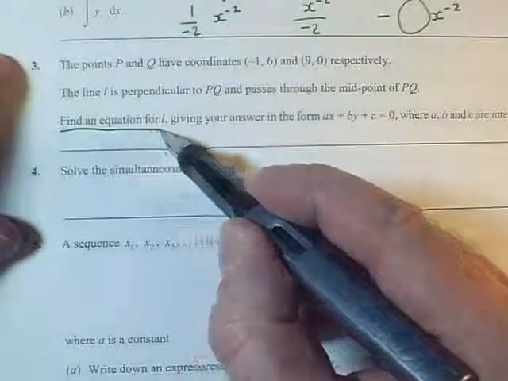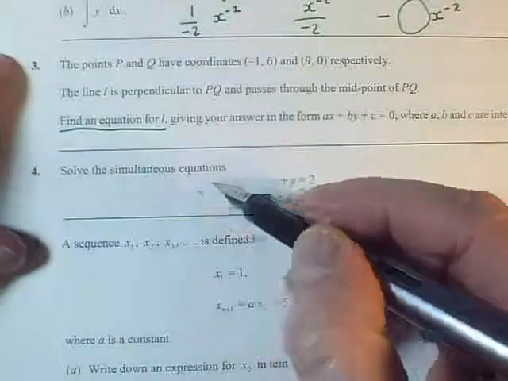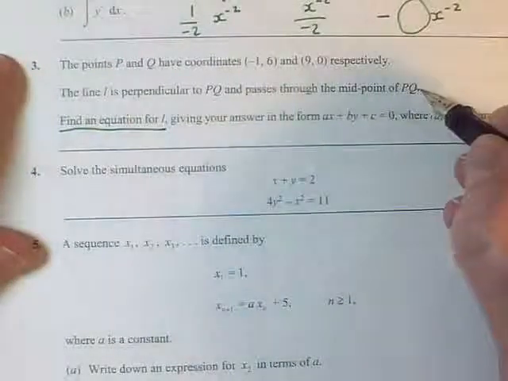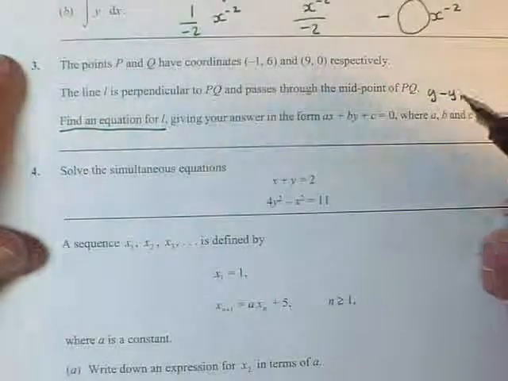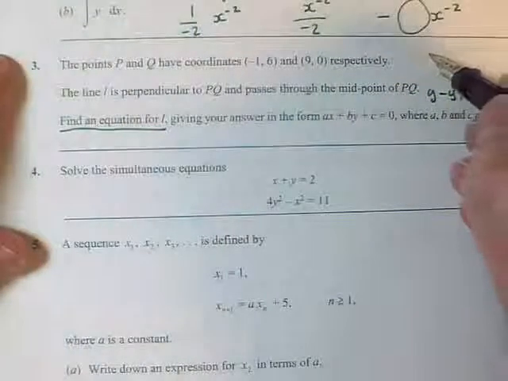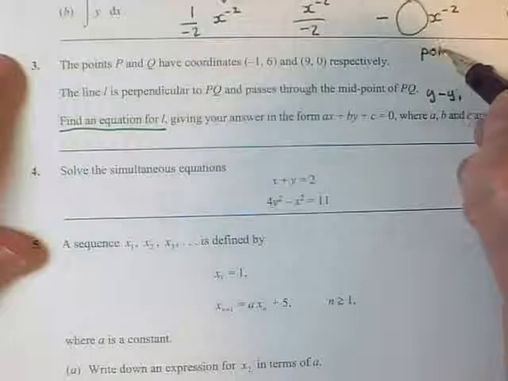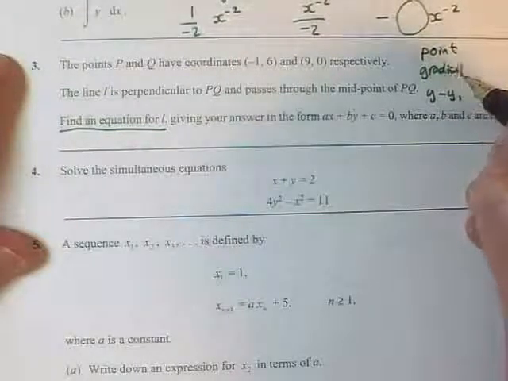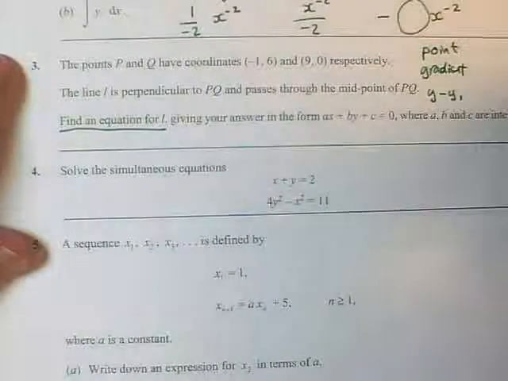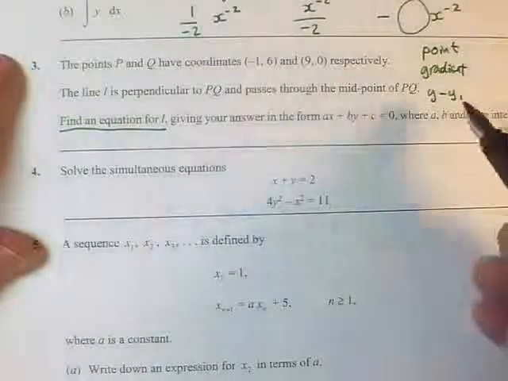Find an equation for L. So, we want the equation of a line. So we know we're going to be using the y minus y1 recipe. Okay, and we know that before we do the y minus y1 recipe, we need a point and a gradient. And most of the people who lost marks on this question, I didn't see evidence that they were setting up their point and their gradient first.